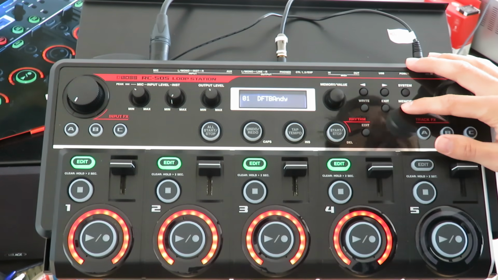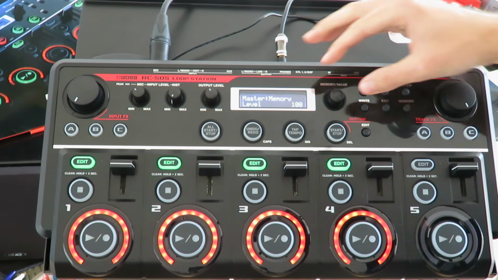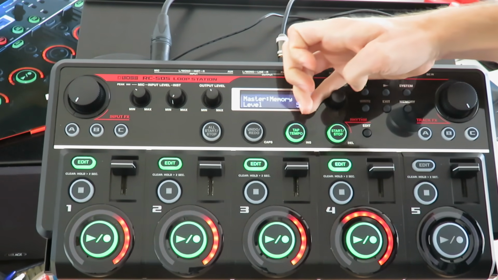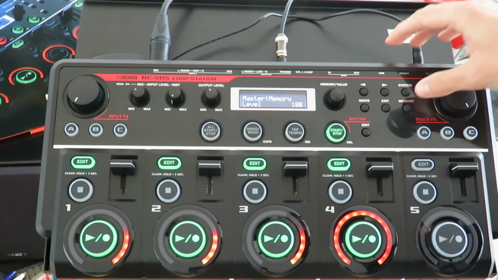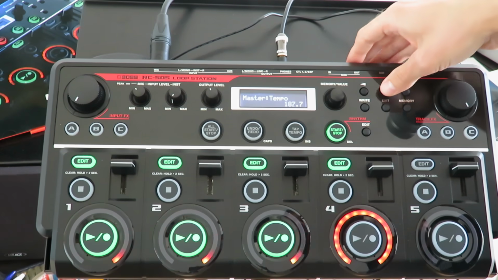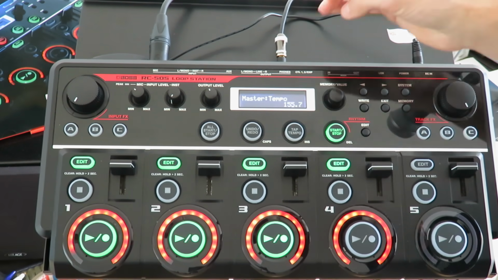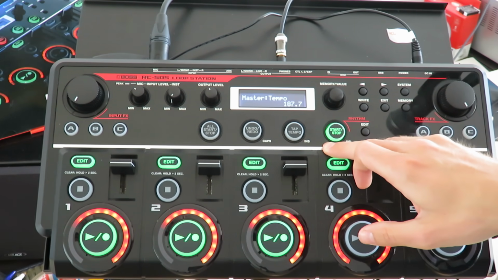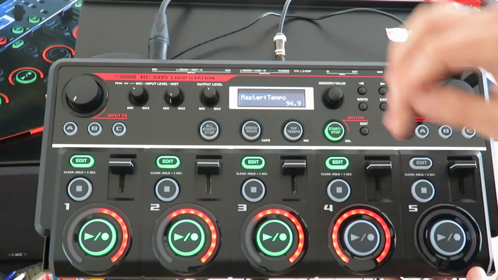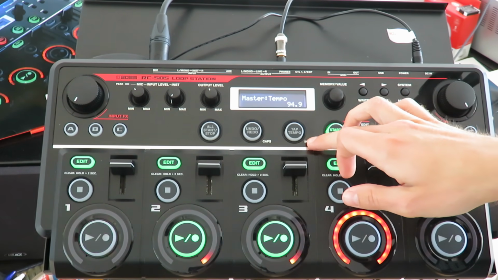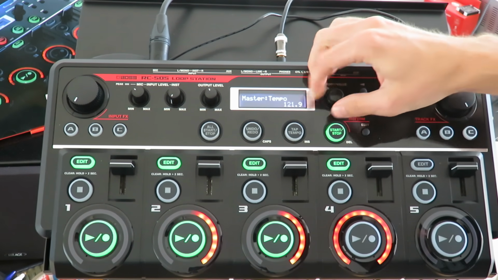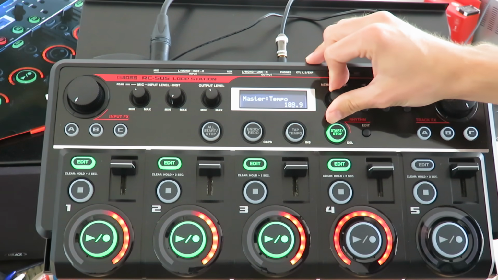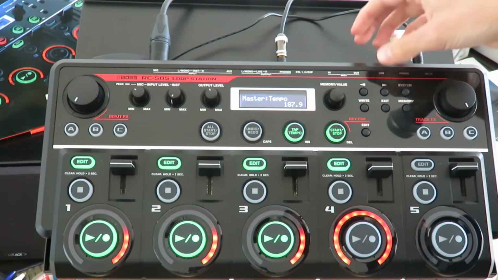Okay, let's continue with the memory. Again, this is the master level. Louder or pretty self-explanatory. Then the tempo, we've also discussed that before. This is, by the way, the same thing as if you hit this button, and you can also set the tempo by pressing the tempo tab and then turn it up again. Yeah, it's like twice the tempo that I thought it should have.